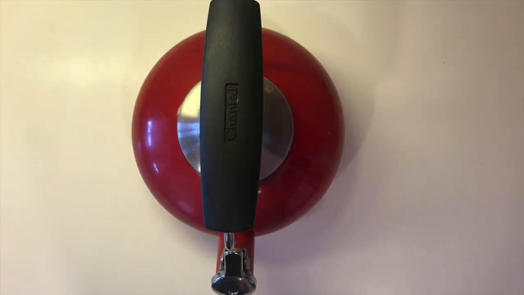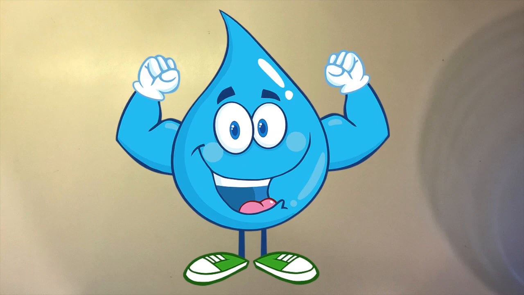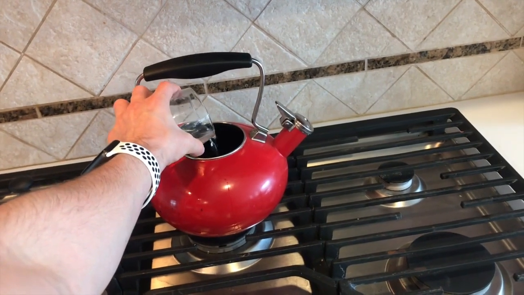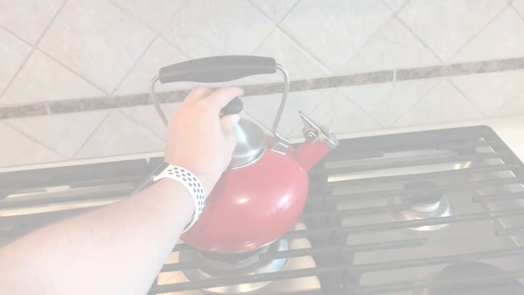A kettle to heat up the water, a bowl big enough to fit the bottle in, and of course, some water. Begin by pouring water in the kettle and heating it up.